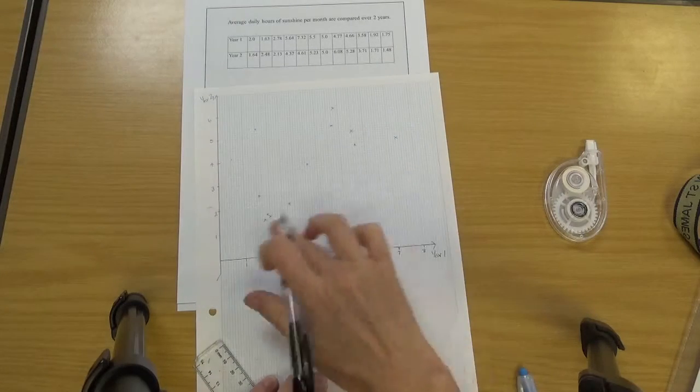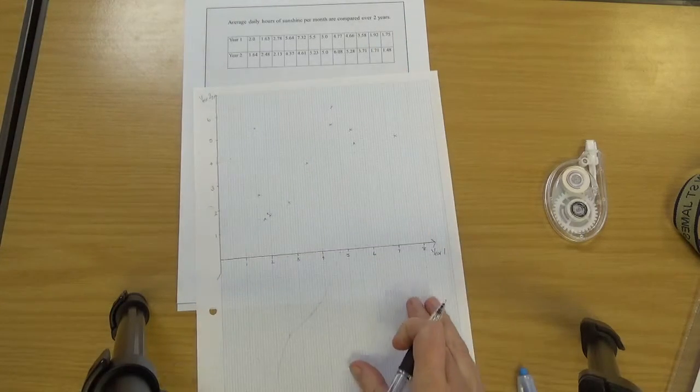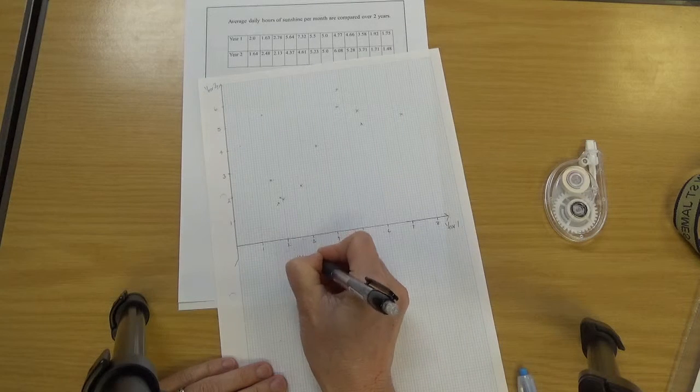So if we look at the pattern, we've got some weak positive correlation.